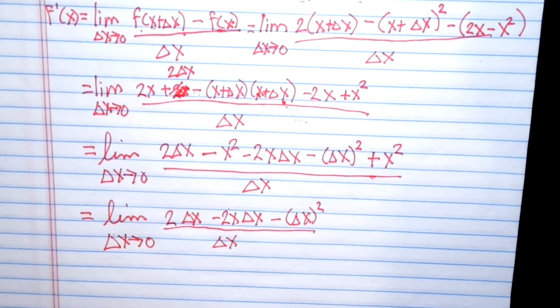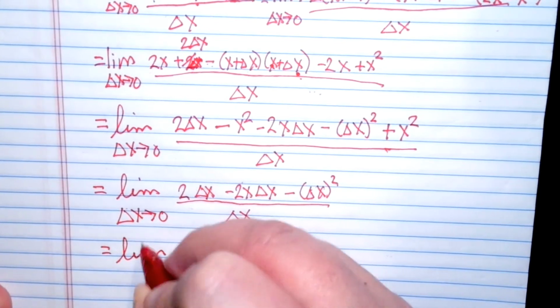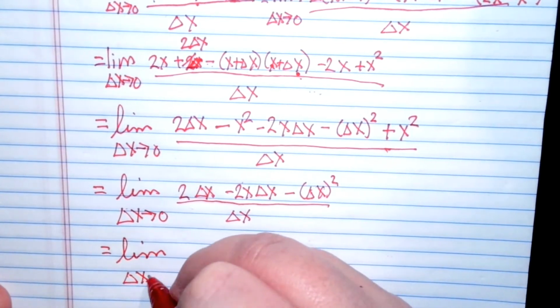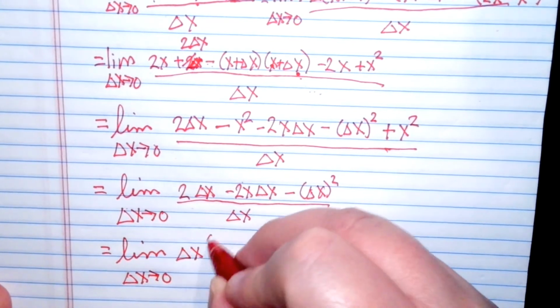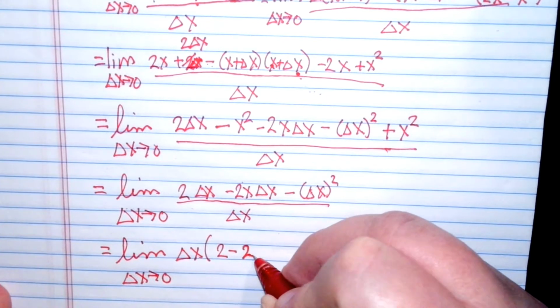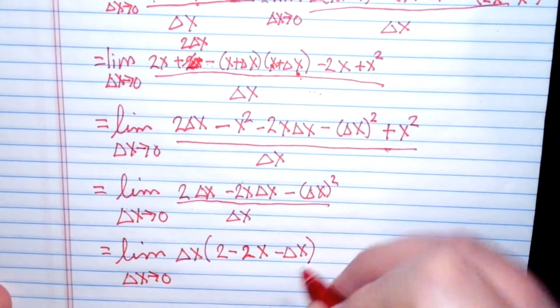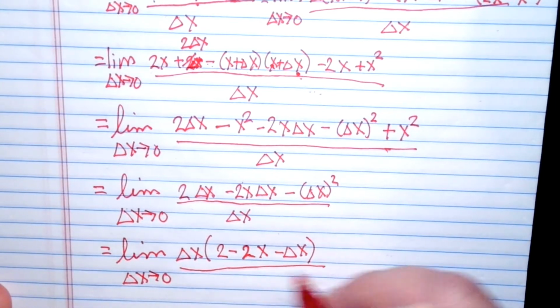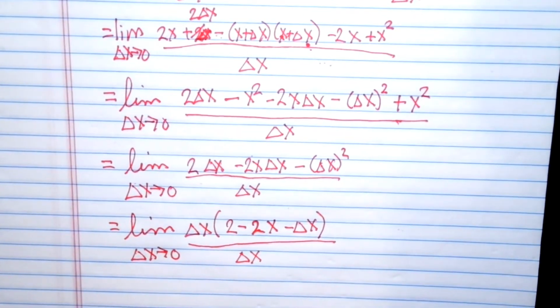And in this case what we can do is take out a common factor of delta x. And that'll leave us 2 minus 2x minus delta x all over delta x. That's convenient.